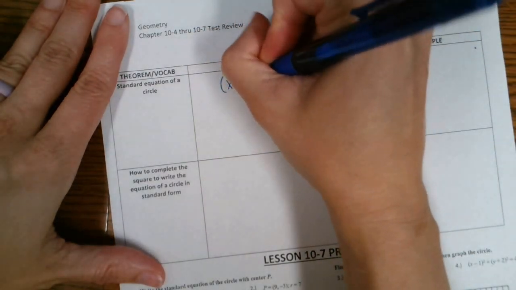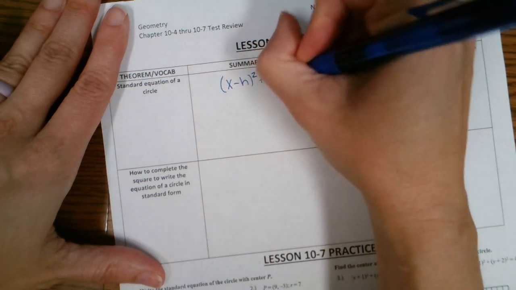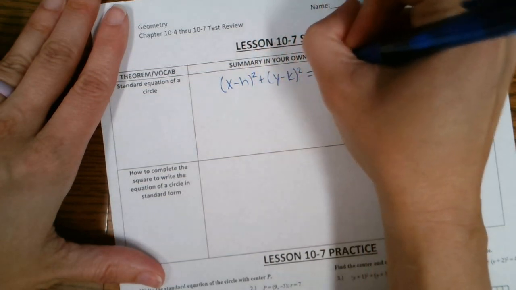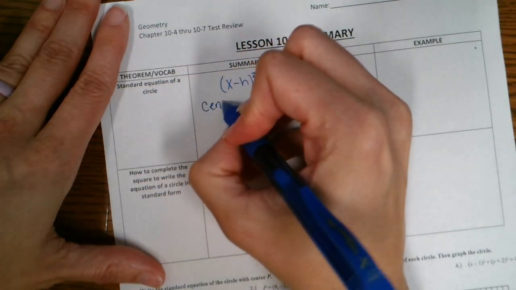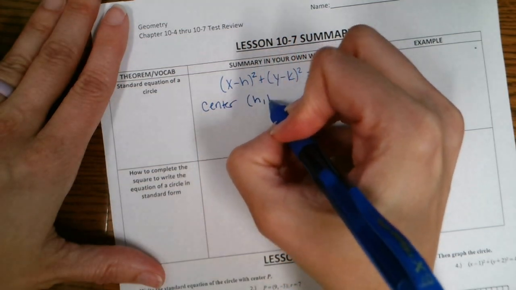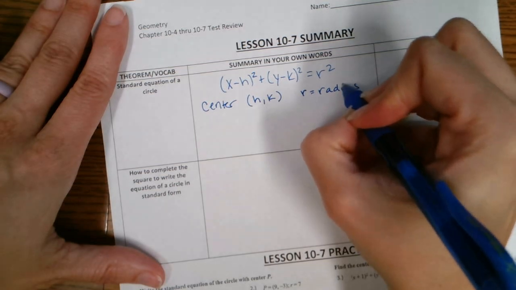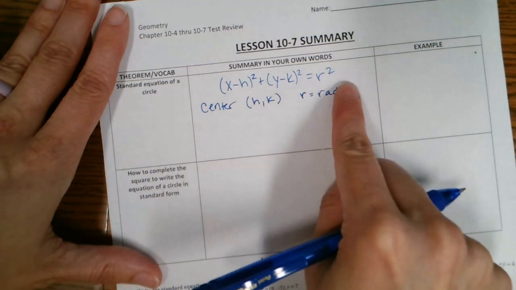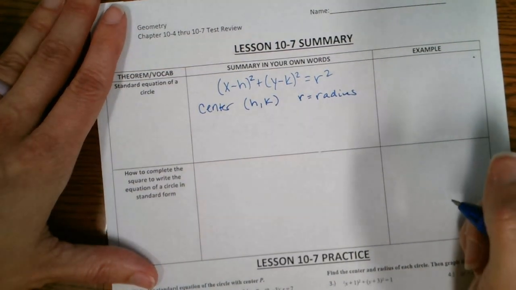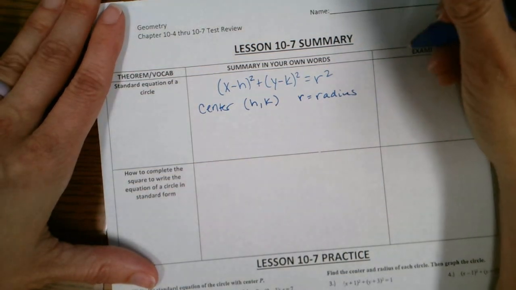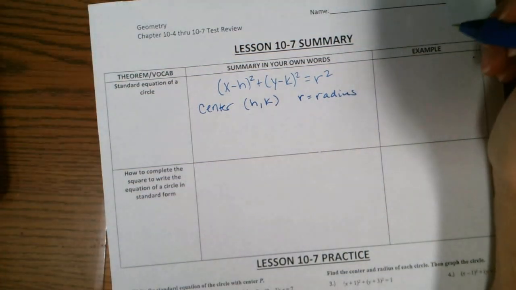Alright, for 10.7, we have our standard equation of a circle. Now, remember that our center is (h, k) and r is our radius. This is the formula you have to memorize. It's not on your reference sheet. So we're going to do two examples for this one.